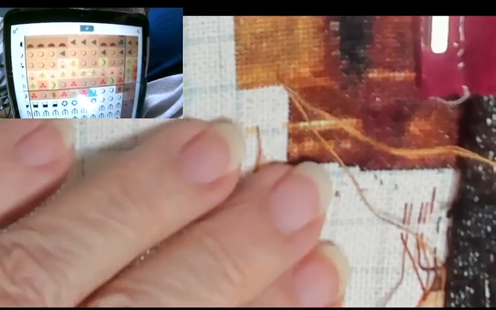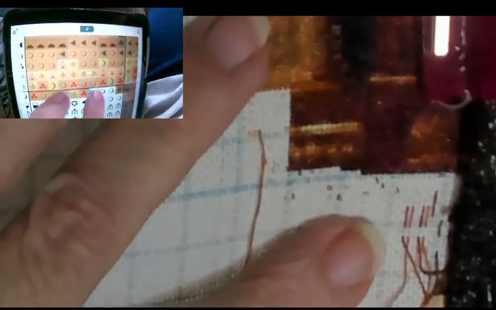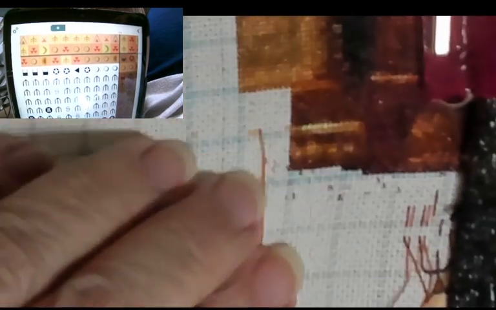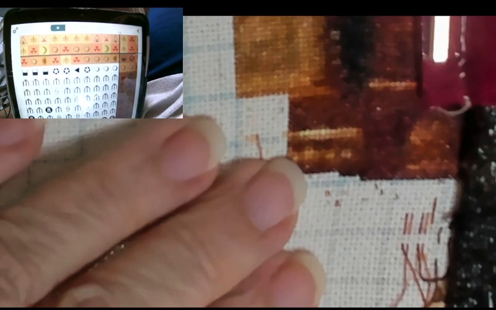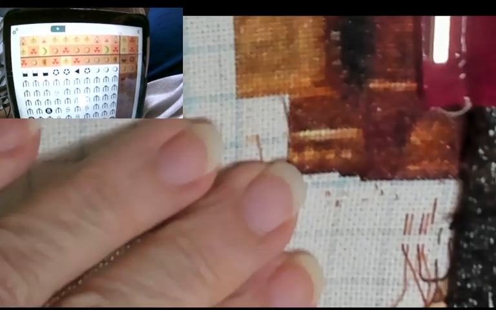Okay, so that finishes this row. So now we can mark these 3 as stitched. Let's move you back up here. And now you see that we also have the first 3 stitches in the next row are the same color. So we can go ahead and stitch those.